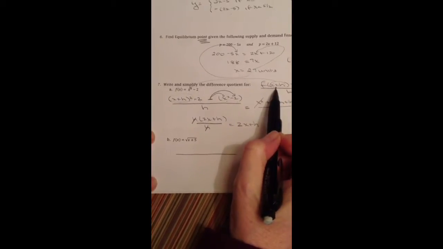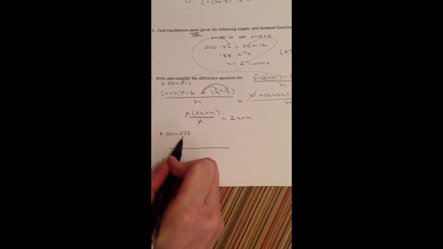For b, when we plug into the difference quotient, we're going to put x plus h into this function. So it's going to be the square root of x plus h plus 5 minus the function just as it is, the square root of x plus 5, all over h. To simplify this difference quotient, we're going to use the conjugate.